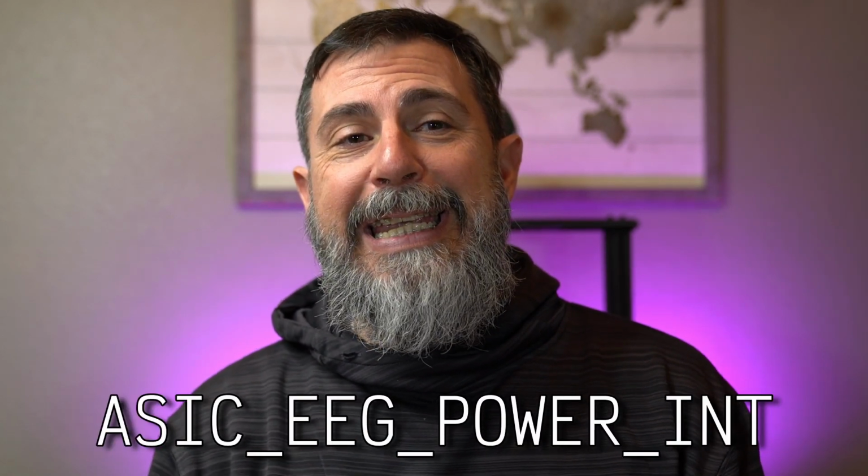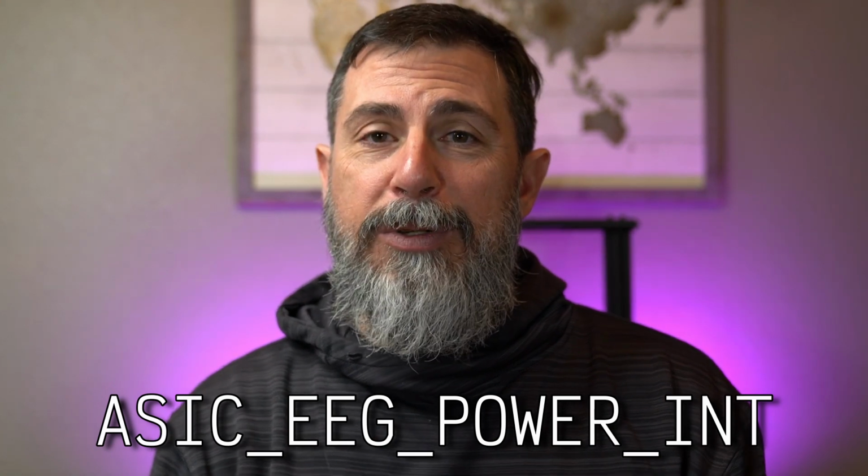Now, the MindFlex claims to read your actual brain waves, and it provides the values for the individual bands, like your delta, your theta, etc. But those values are not provided in hertz, as they would be with a real medical grade EEG. Instead, they provide what they call ASIC EEG power int values.